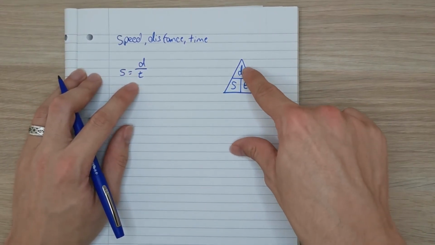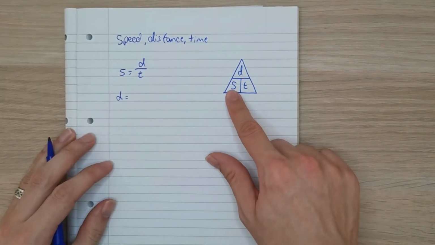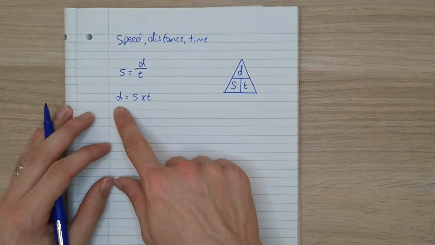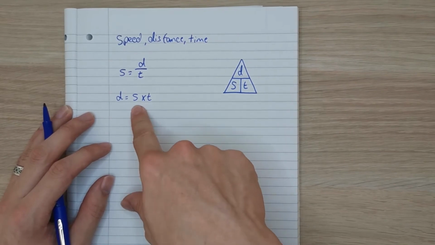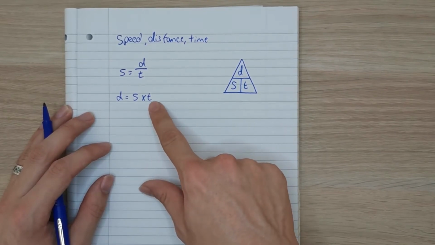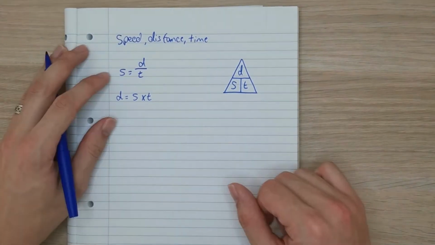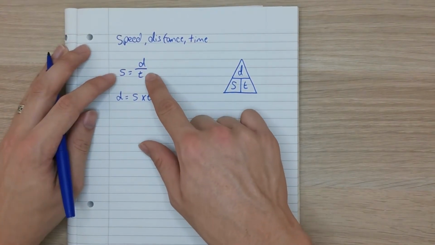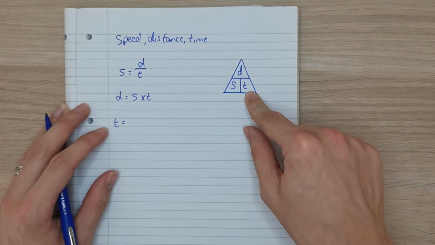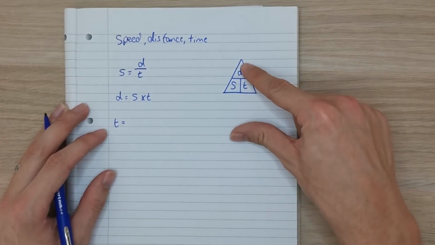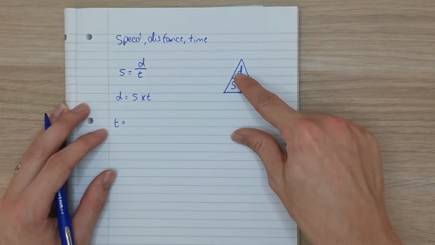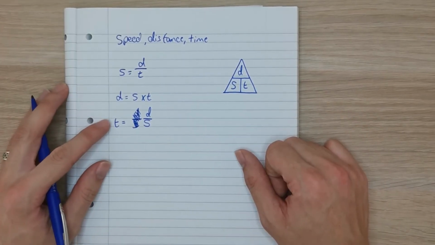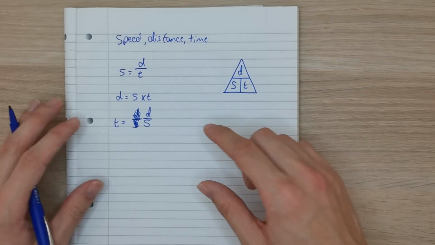If I wanted to work out distance, I know that it's speed times time, which makes sense. If you're looking at the distance, it's how fast you've gone over how long you've gone for that speed for. And the same with speed. How far have you gone, how long it took you. If we want to work out time, we know distance over speed, because this is a division sign here. There we go. So these all make sense.